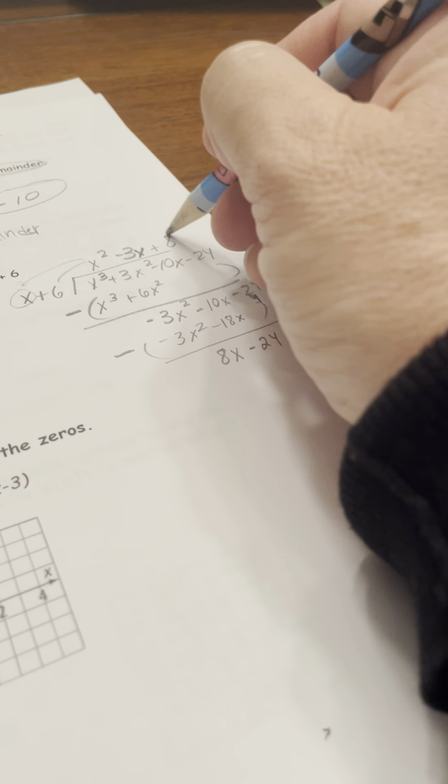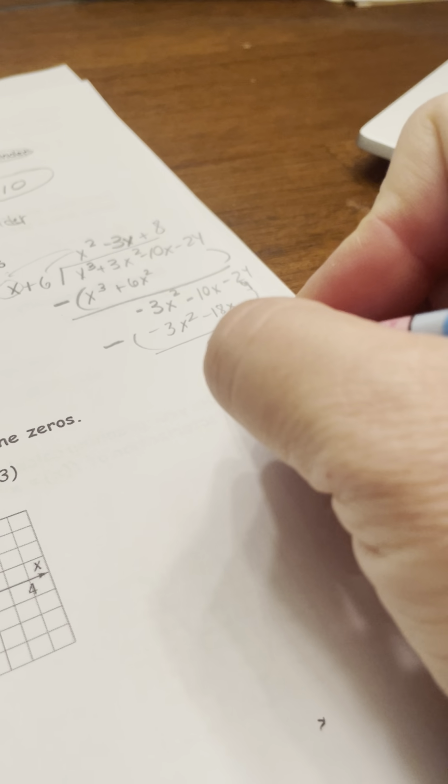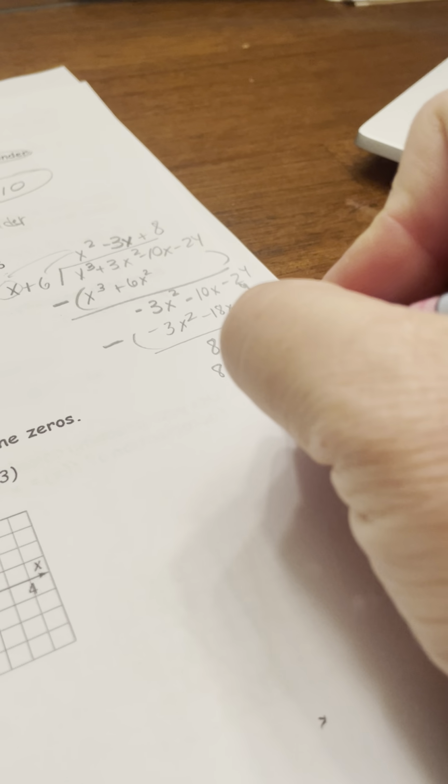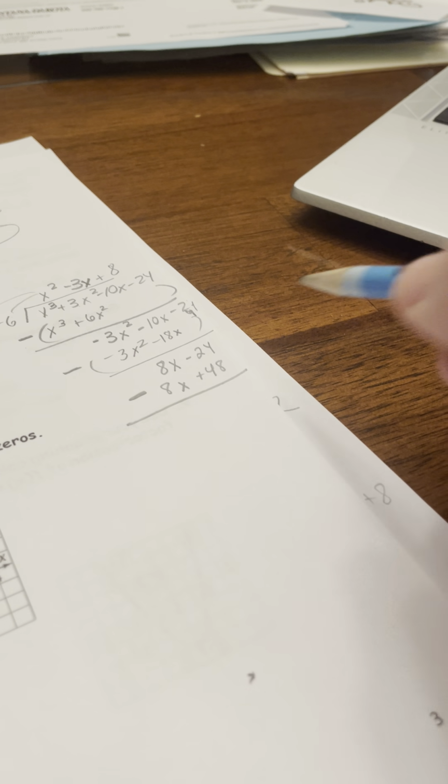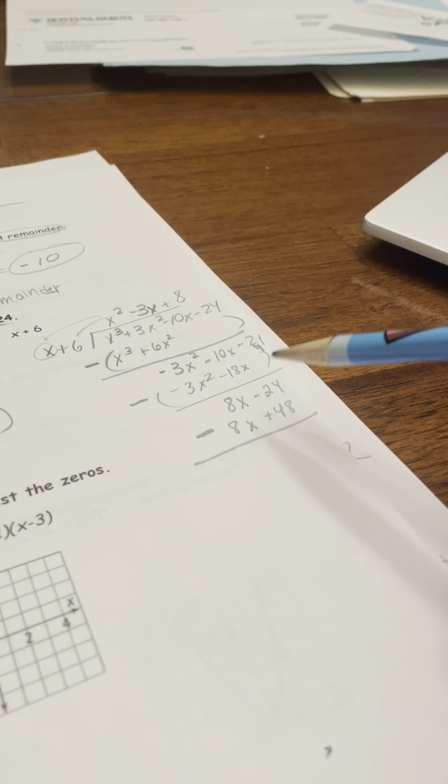Up here, I'll put 8. 8 times x is 8x. 8 times 6 is 48. Subtracting, oh, I get a remainder, so this is not a factor.